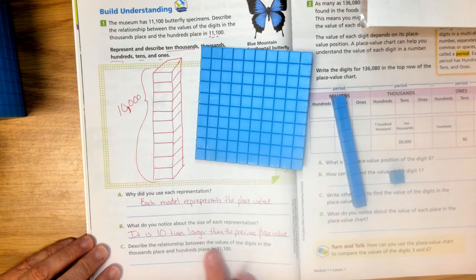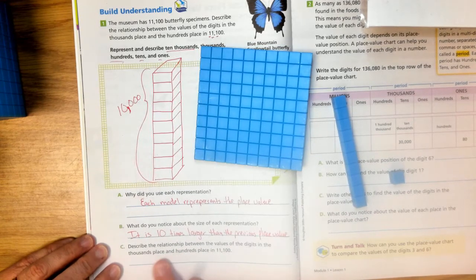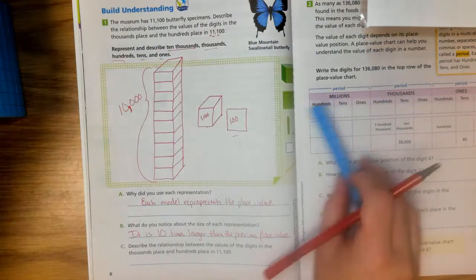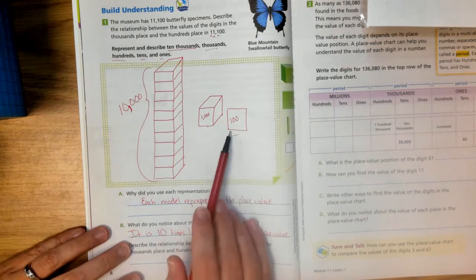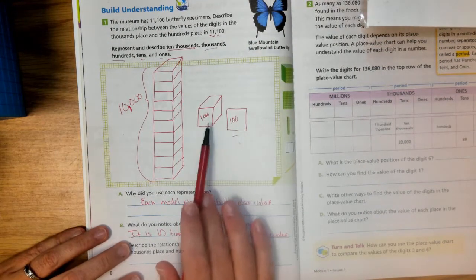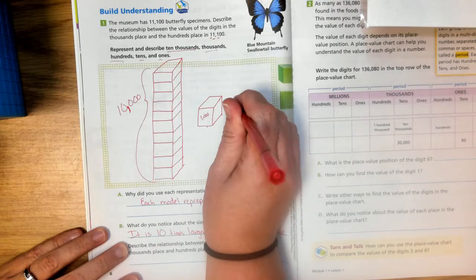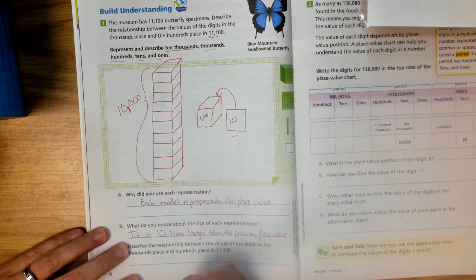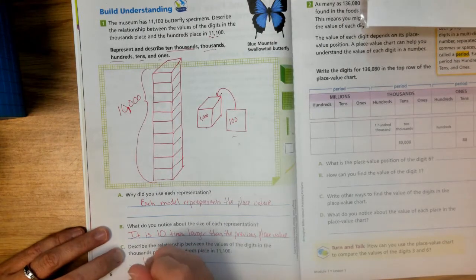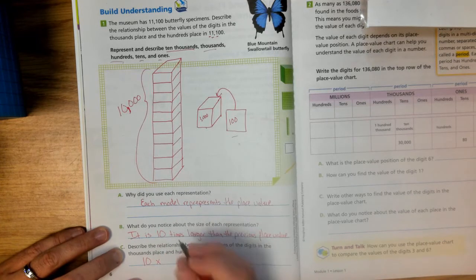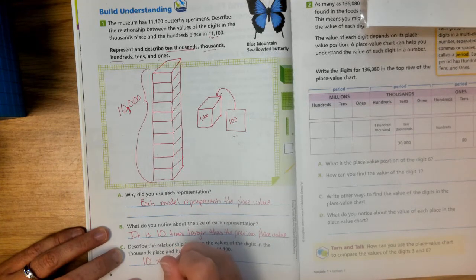And then describe the relationship between the values of the digits in the thousands place and the hundreds place. Well, if I look at my thousands and my hundreds place, I know that if I go from 100 to 1,000, I'm going to get bigger by 10. So it is 10 times more.